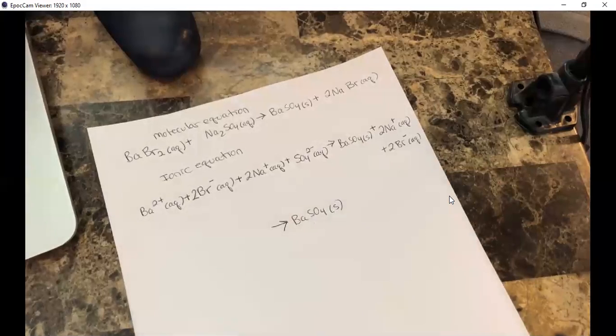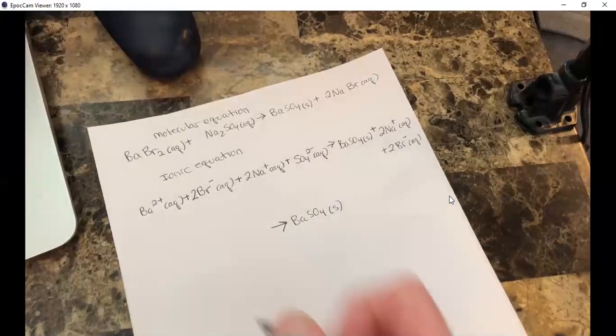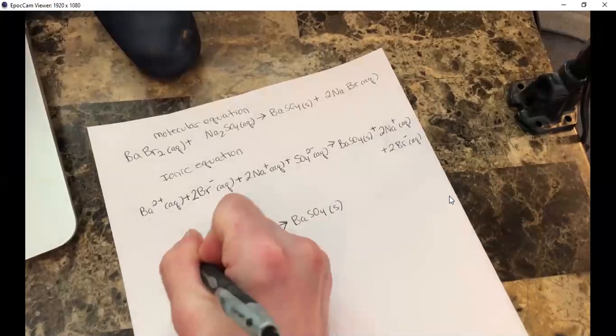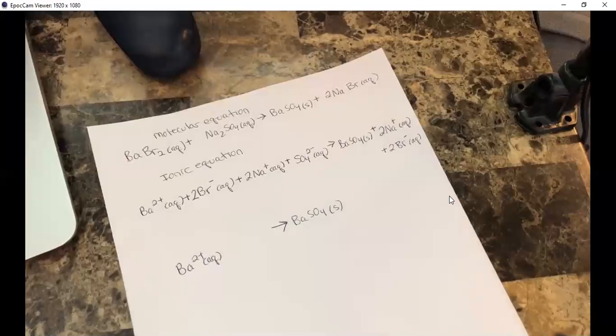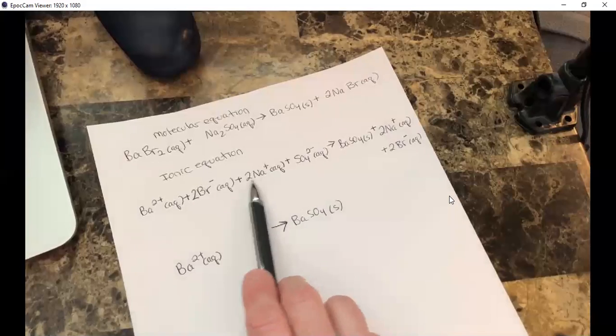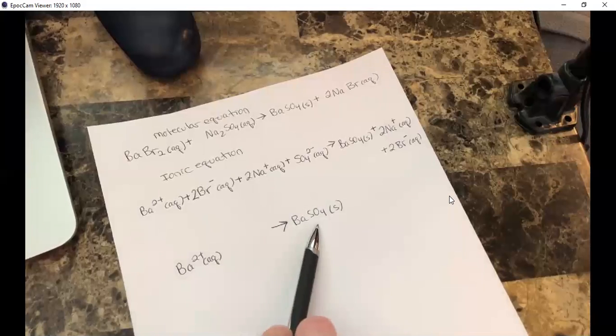So let's look at barium. Barium is in the answer. There's a lag on my video, this is funny to me. So barium, the Ba2+ aqueous, is included in the net ionic equation. Let's look at bromine. Bromine's not in the answer. That one is a spectator ion. Is sodium in the answer? Nope, that's a spectator ion also. Sulfate, yes, sulfate is in there.